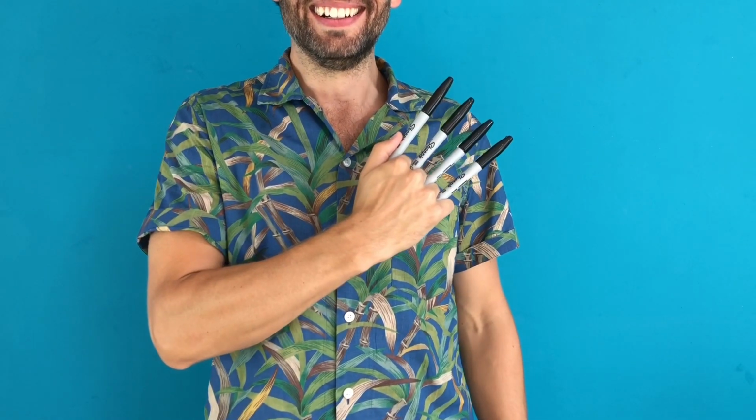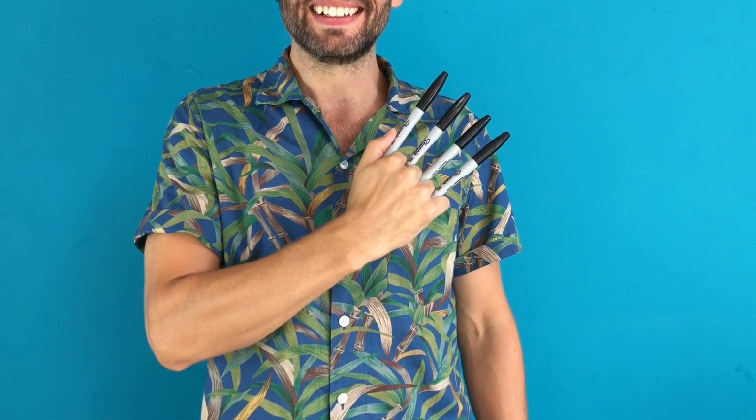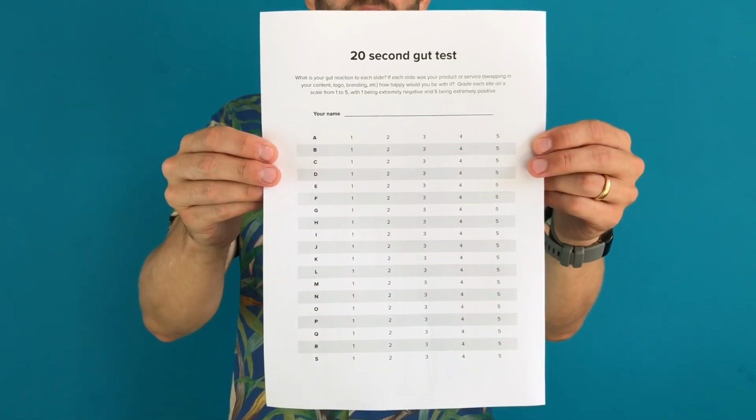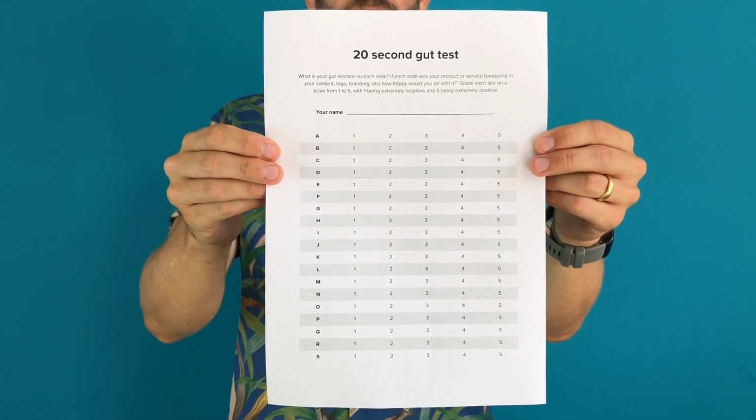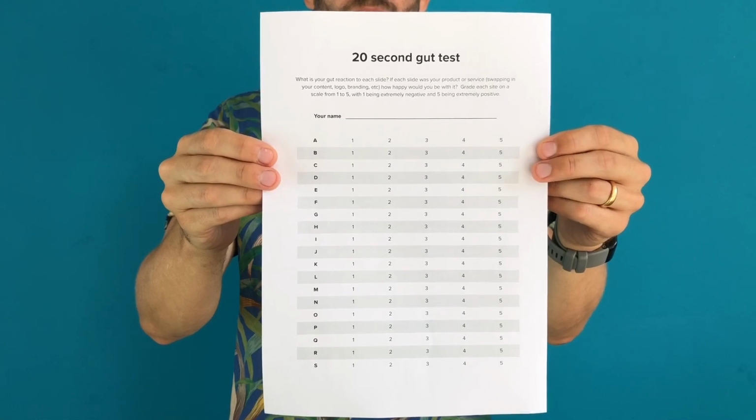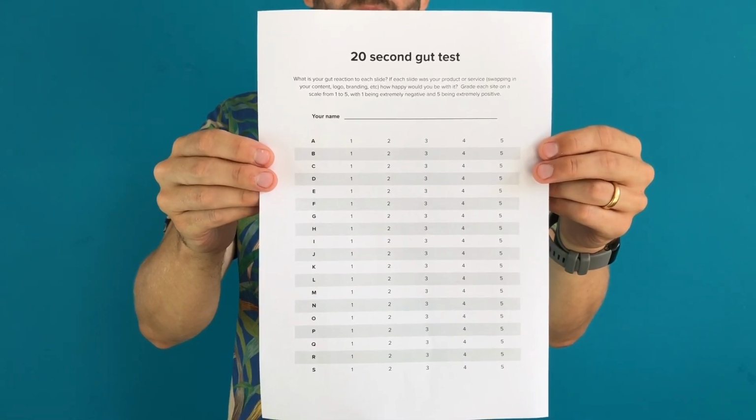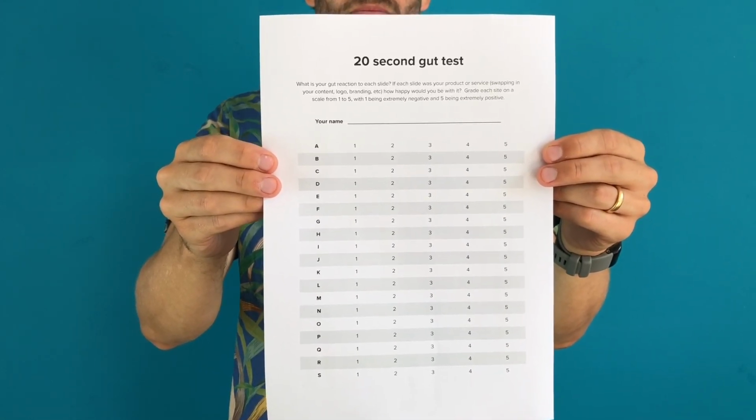Now it's workshop time. Print a score sheet for each stakeholder and make sure you have pens they can write with. Explain the workshop to your stakeholders. Each image will show for only 20 seconds. The score sheets will have 20 rows, each assigned a letter of the alphabet.